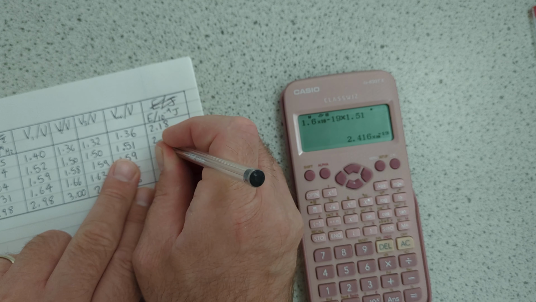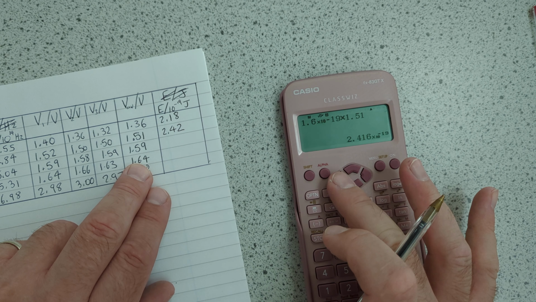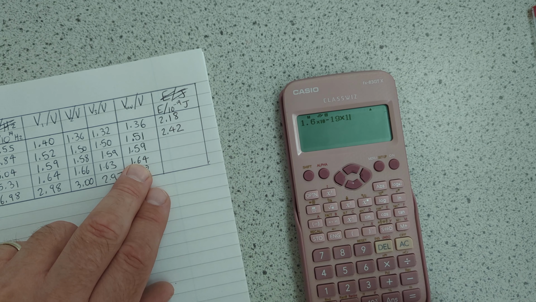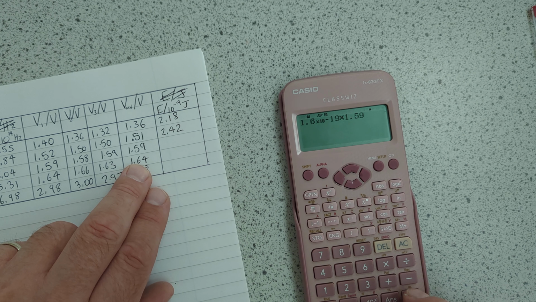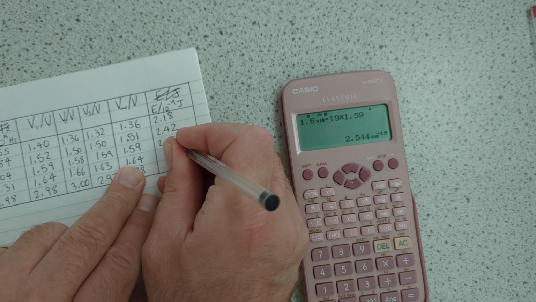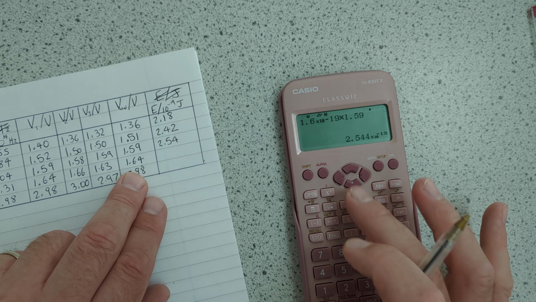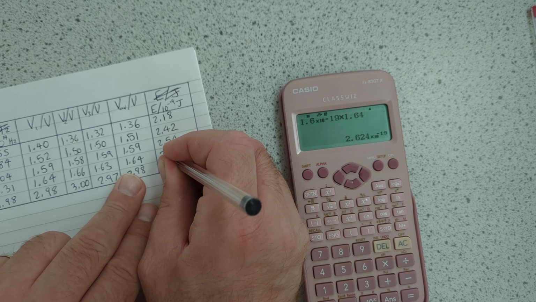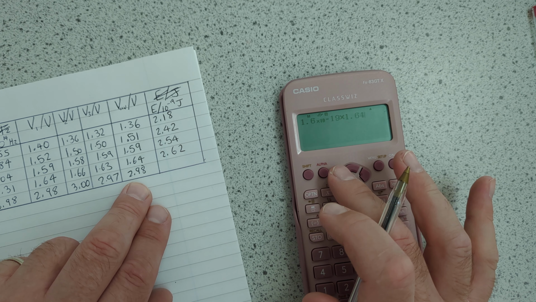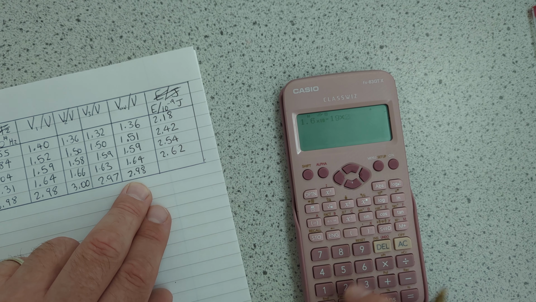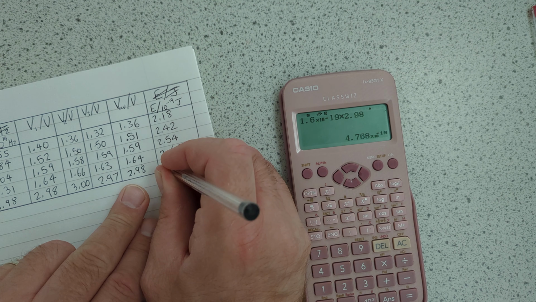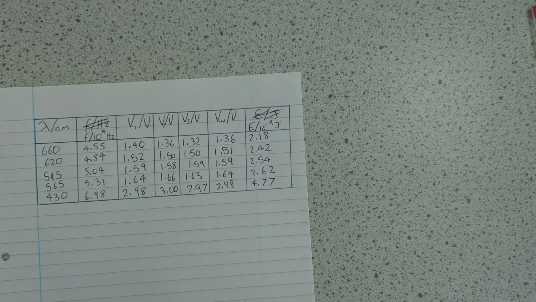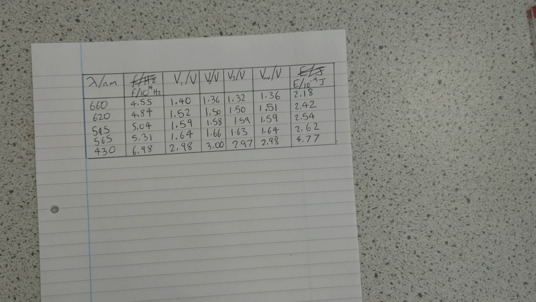I'll have to run and get a different calculator. 4.2. Screen is fading like mad every time I type something. 2.54. 2.62. 4.77. That's how quickly you can get these data and how quickly you can get the table done. Now we need to draw a graph.